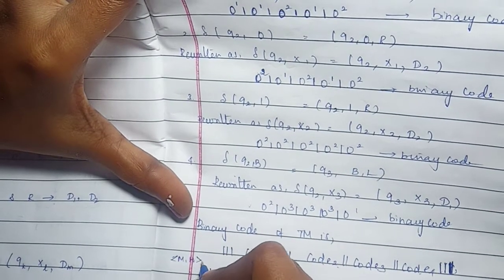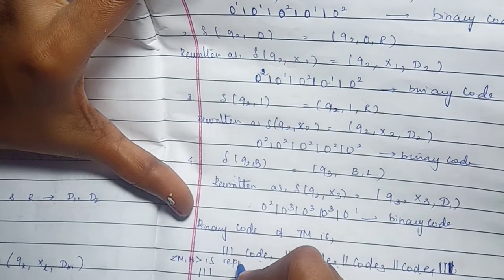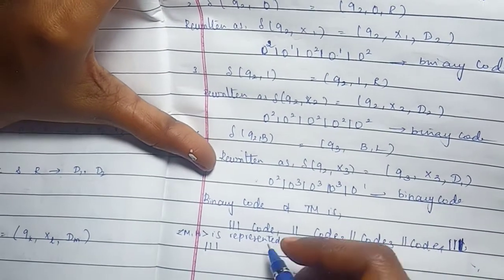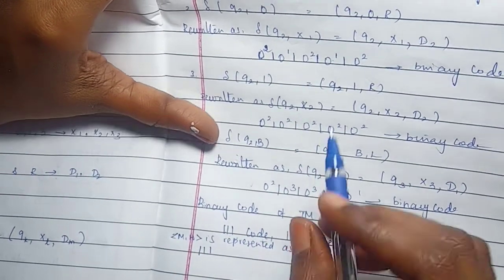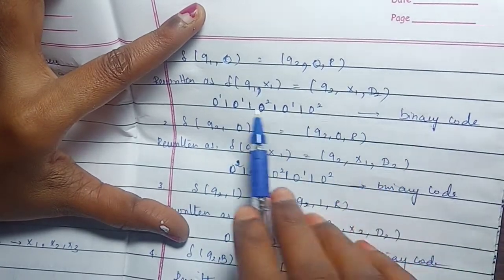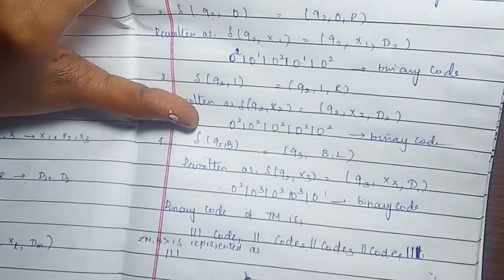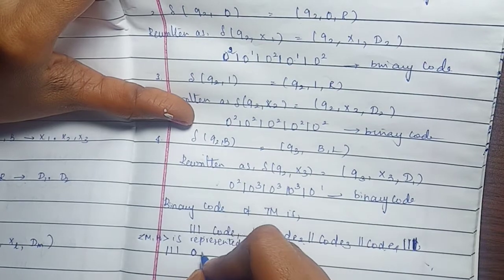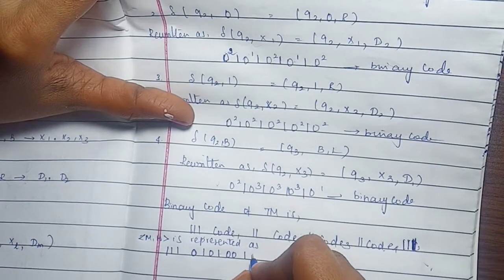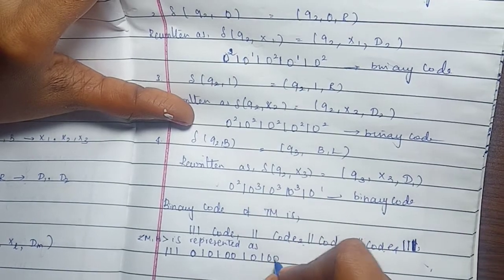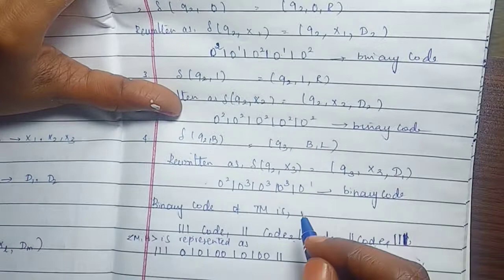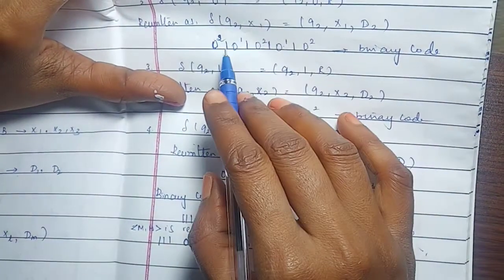Okay, so for that, the machine M is represented as 111. We'll have this code 1. What is this code 1? So this is my code 1. So expand it and write. So 0 power 1, 0, 1, 0, 1, 0, 0, 1, 0, 1, 0, 0, and this is my binary code 2, right? You have to write 0 squared, right?